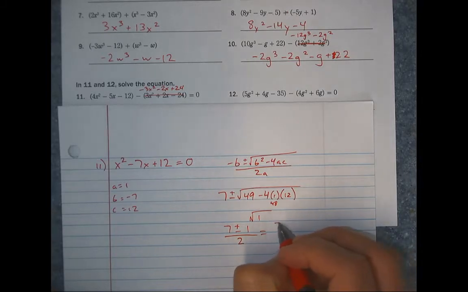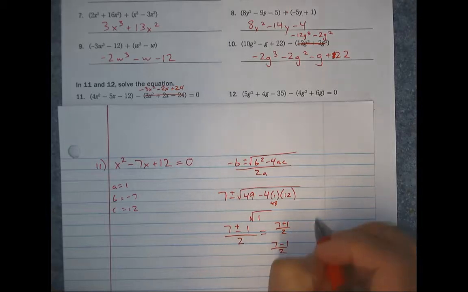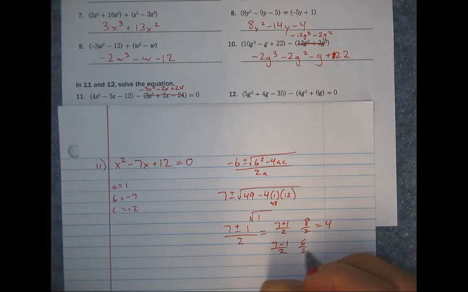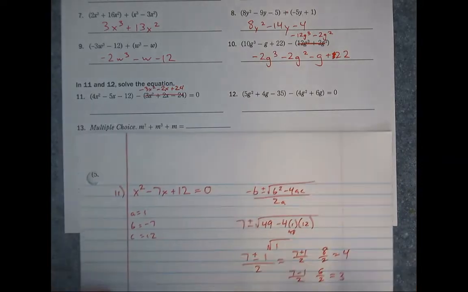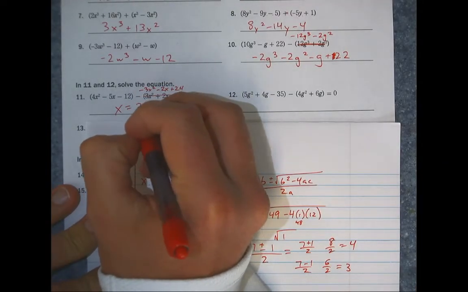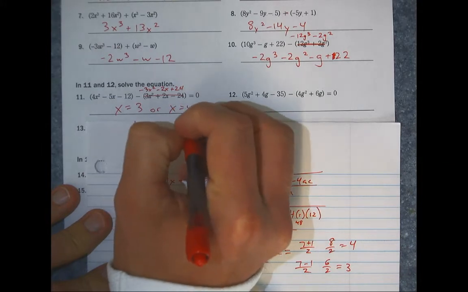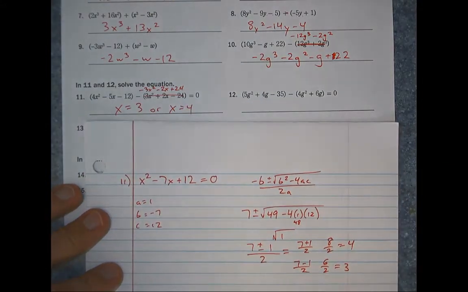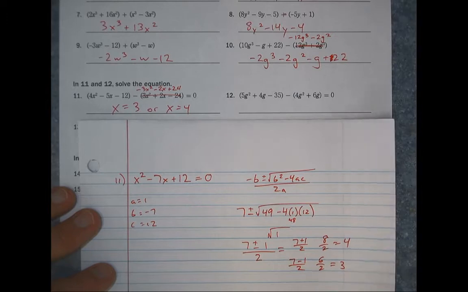So we've got to do it two different ways. 7 plus 1 over 2, 7 minus 1 over 2. So it's 8 divided by 2, which is 4. 6 divided by 2, which is 3. So my answers here are x equals 3 or x equals 4. All right, we're going to do it similarly here for number 12.